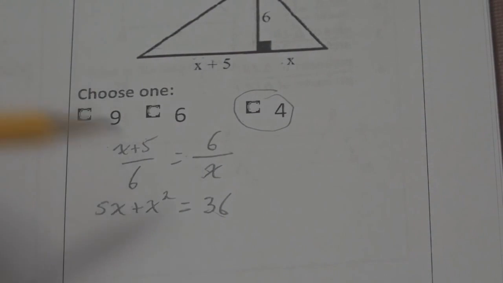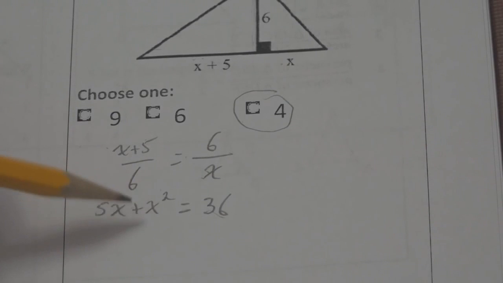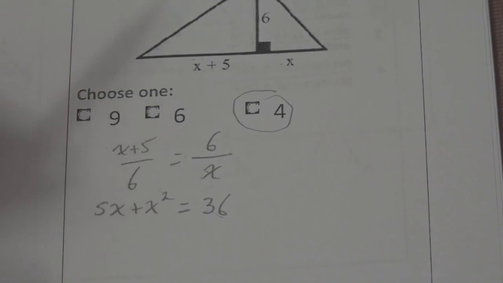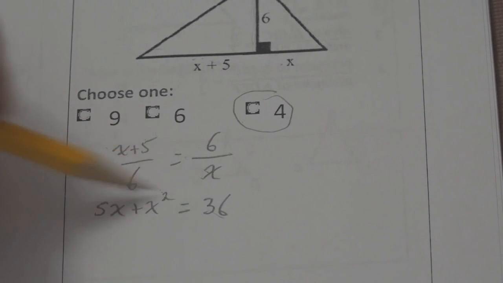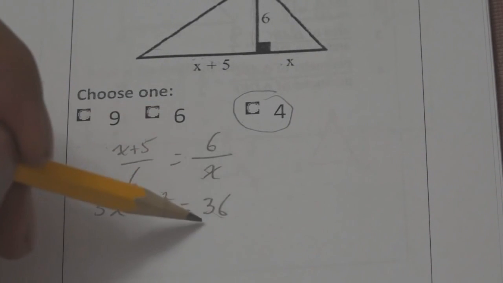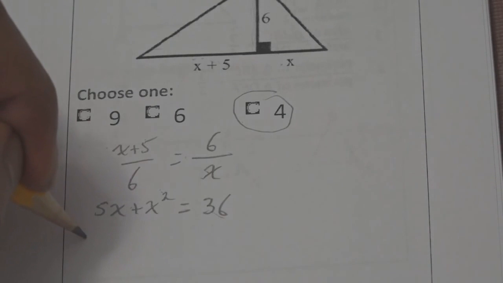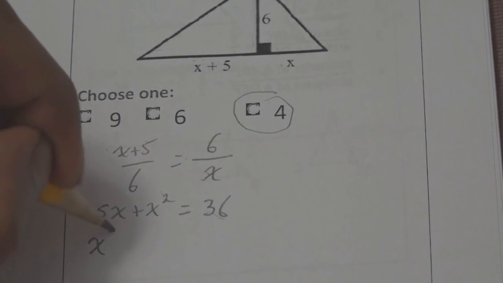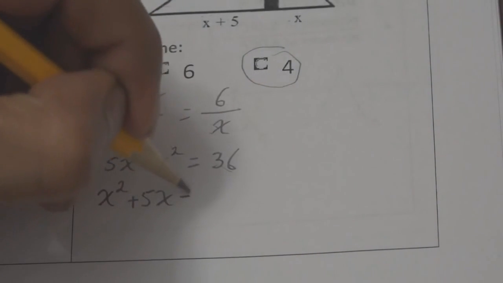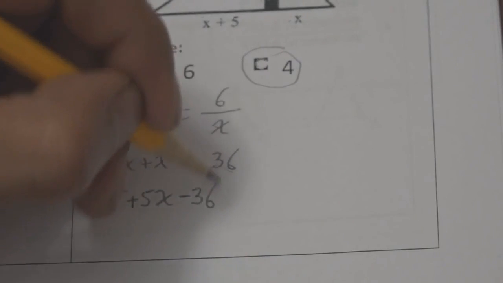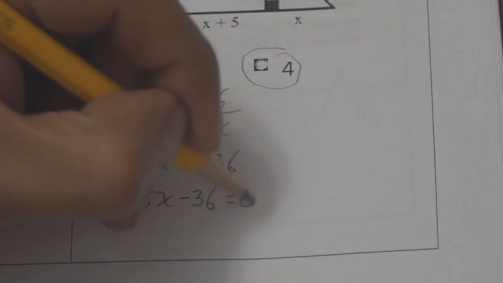Funny thing now is that this is a quadratic equation. And if you're my student, then look on the wall and you will see that there is a poster over there that some of you wrote that says that all quadratic equations must be equal to 0. So I want to equal this to 0. How do I equal that to 0? By subtracting 36. So let me rearrange this in order. First I write the x squared, then the plus 5x, and now minus 36, because I did subtract 36. Now it became 0.